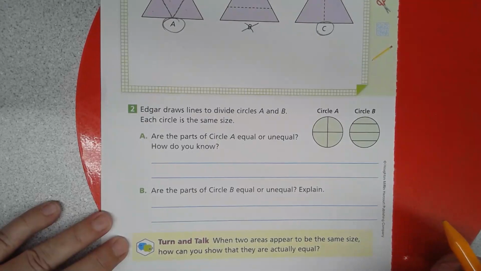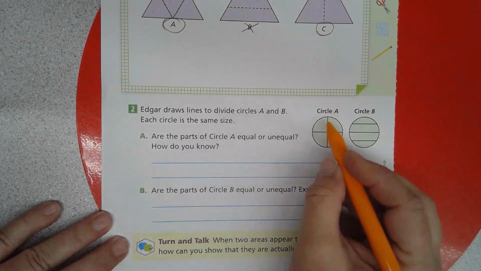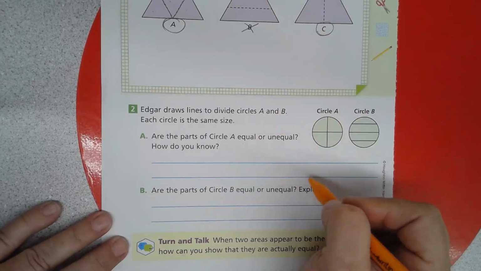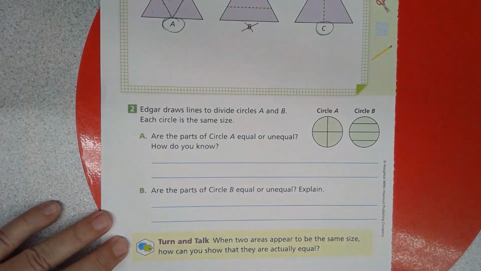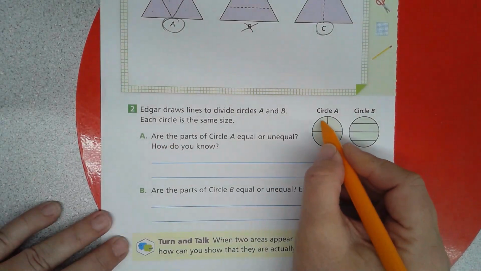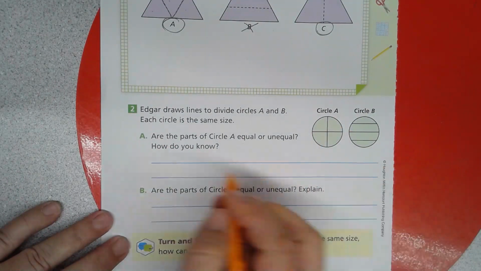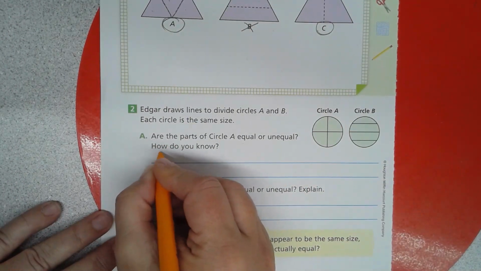All right, Edgar draws lines to divide circles A and B. Each circle is the same size. Are the parts of circle A equal or unequal? Circle A, are they equal? They are definitely equal, because if you were to cut this out, lay it on top of this one, this one, this one, they would be the same. So they are equal.